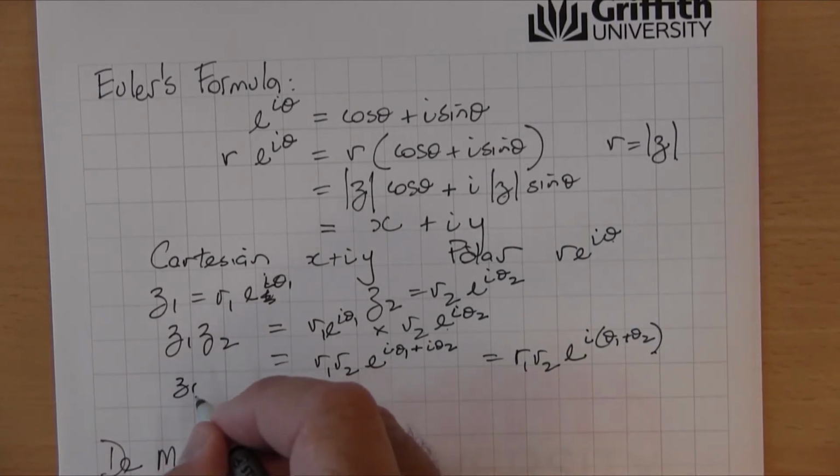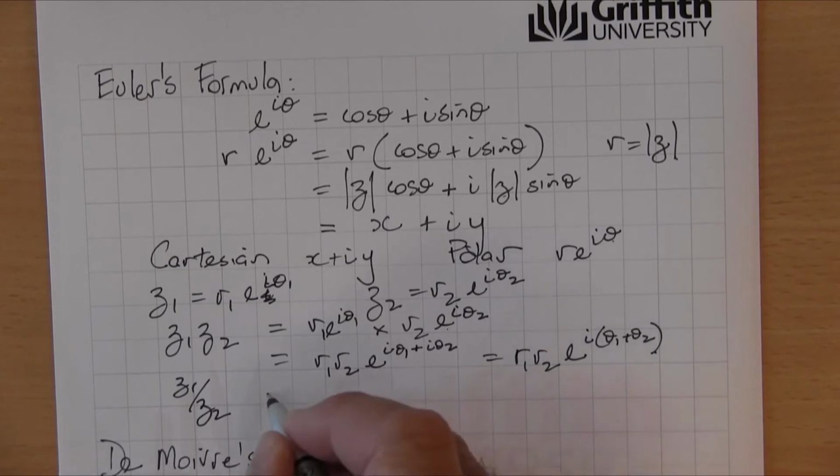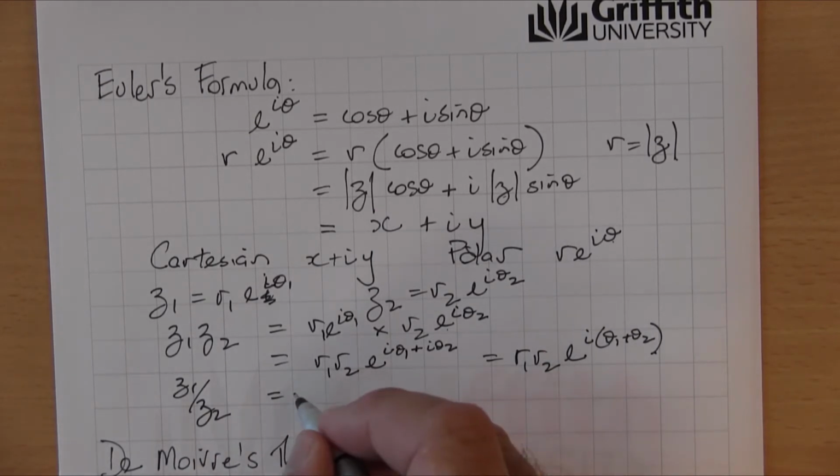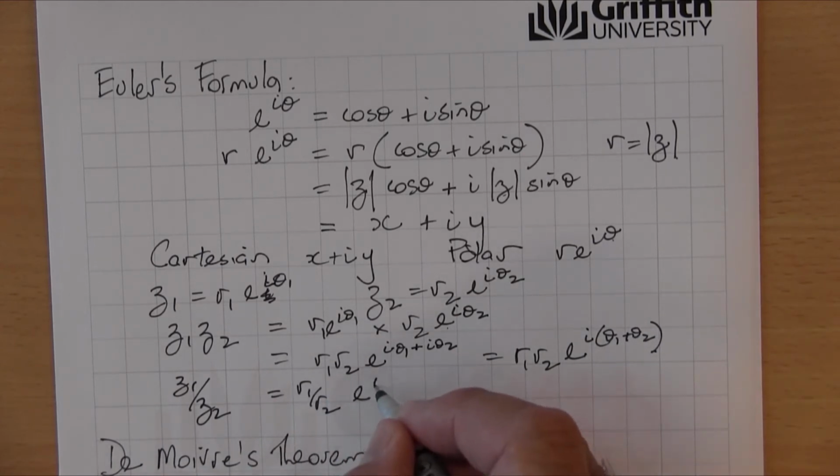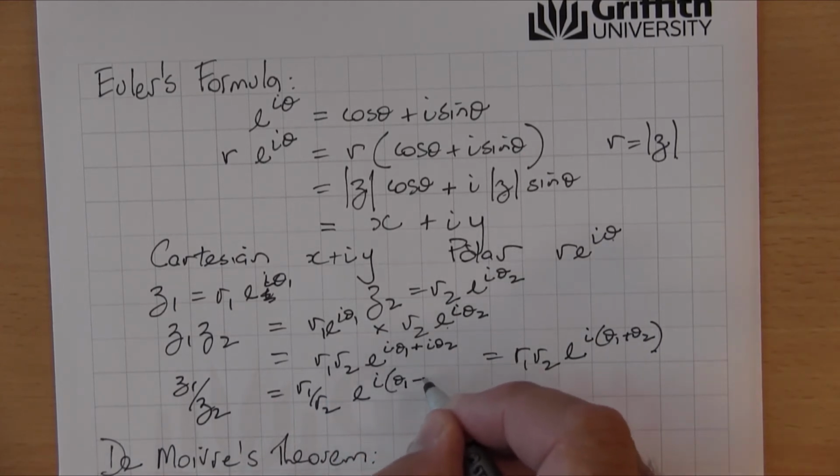Likewise, if we are dividing two complex numbers and we divide the mods, r1 divided by r2, and instead of adding the args, it'll be e to the i outside of theta 1 minus theta 2.